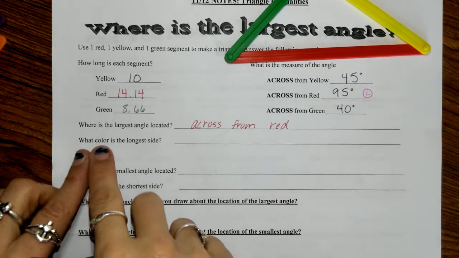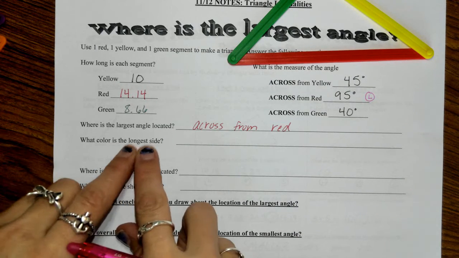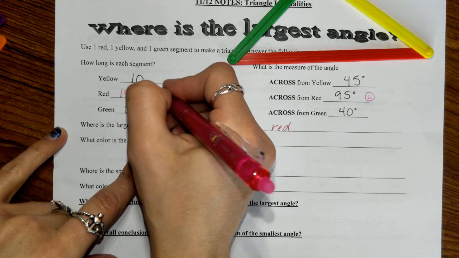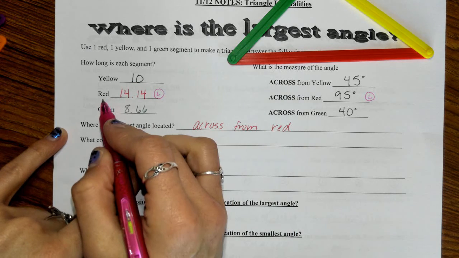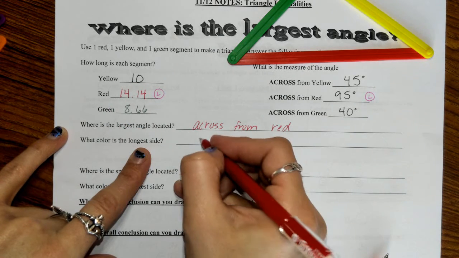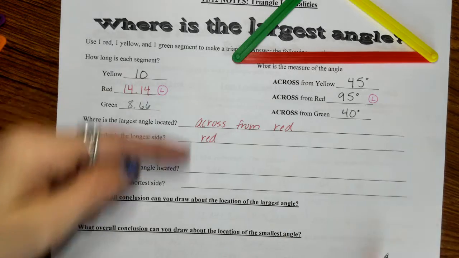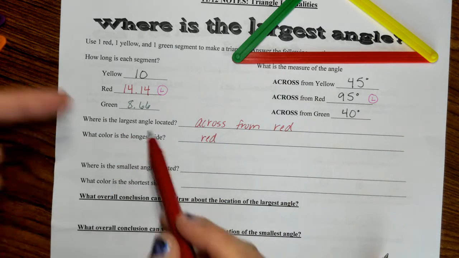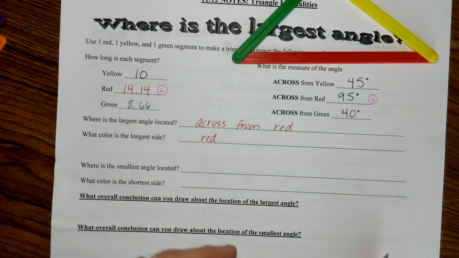Now they want to know what color is the longest side. So now we come over here, and what color was the longest or largest side? Look at that. It was red. So you see this connection here. Largest angle across from the red, the largest side was red.